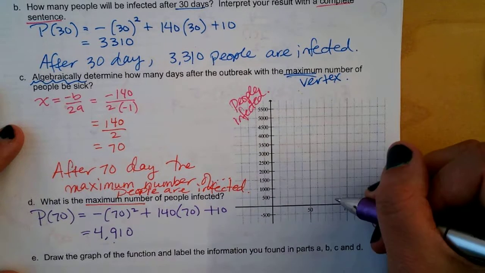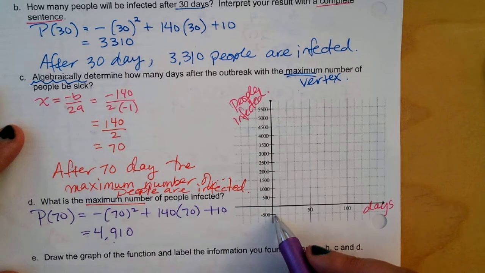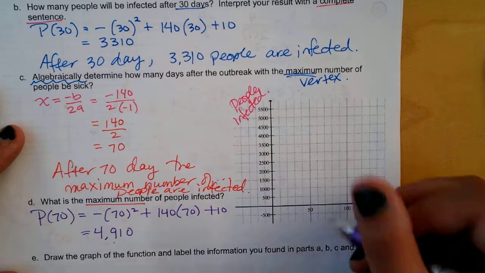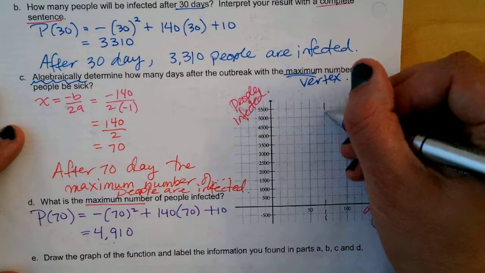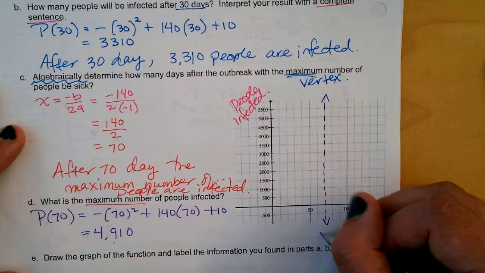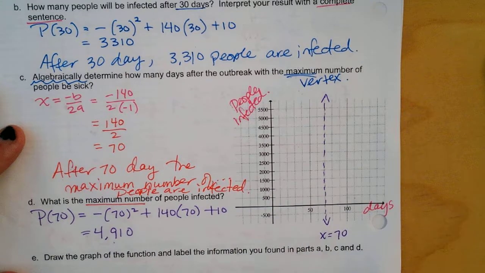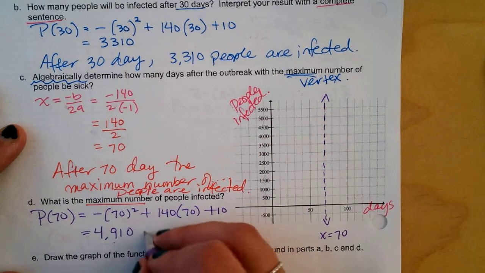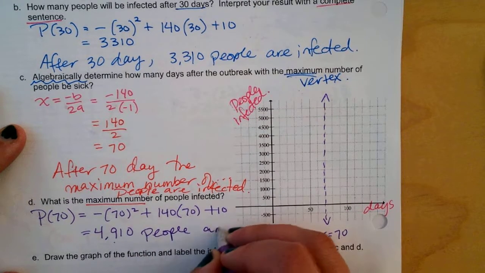4,910. So if we go over here to 70, here I'm counting 10, 20, 30, 40, 50. That means I'm using a scale of 50. Here's 70, and now notice when I draw x equals 70, I'm drawing it as a dotted line and not a solid line because it's not actually part of the graph. It's just the imaginary line that is dividing the parabola in half, okay? And then up here we have 4,900 people are infected.